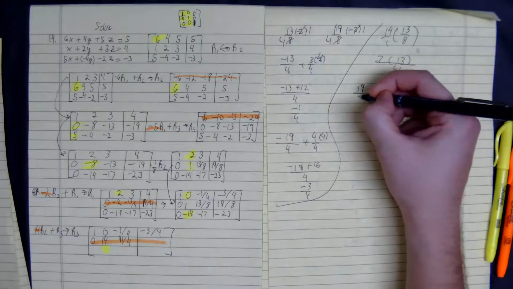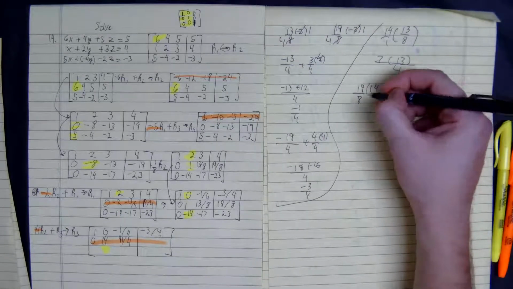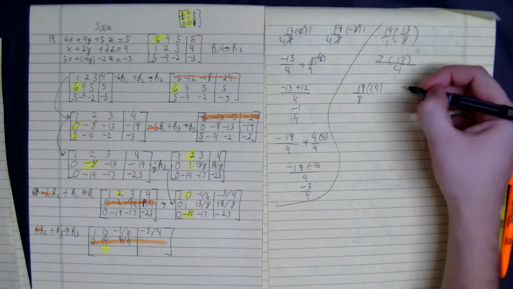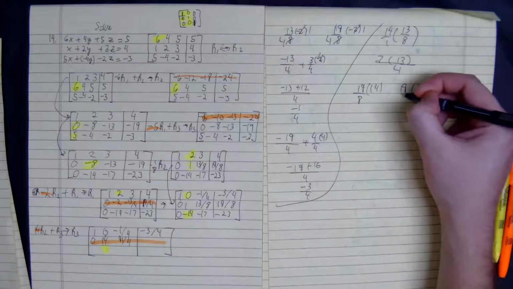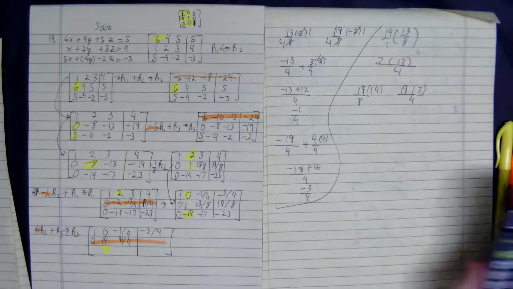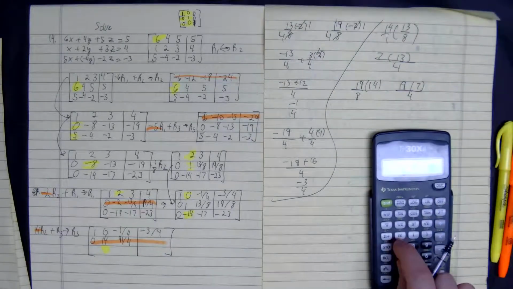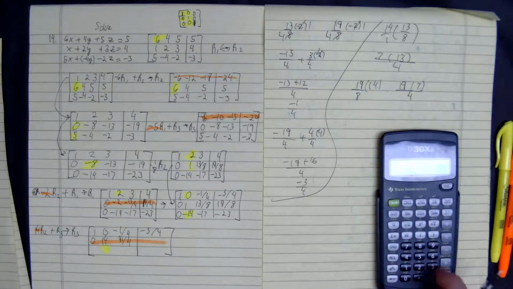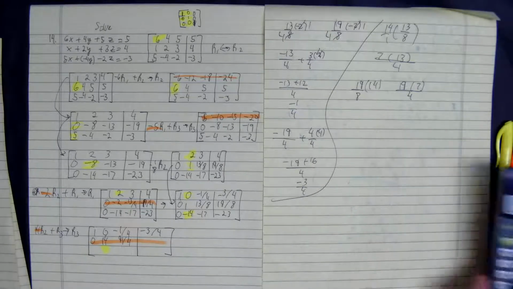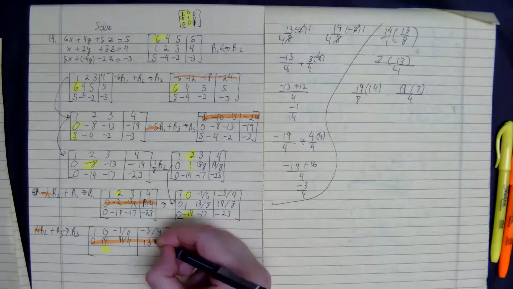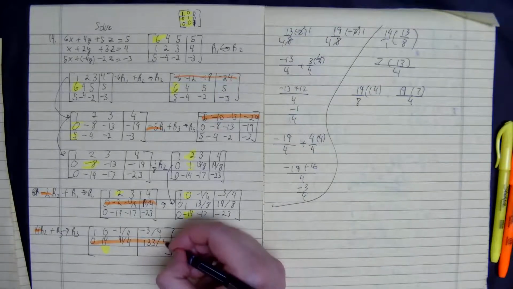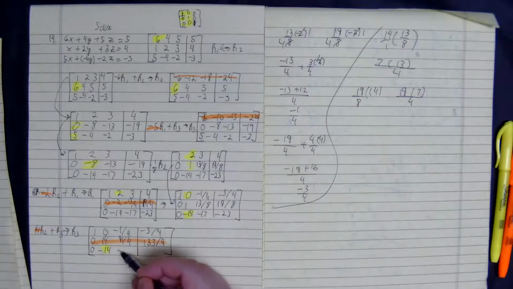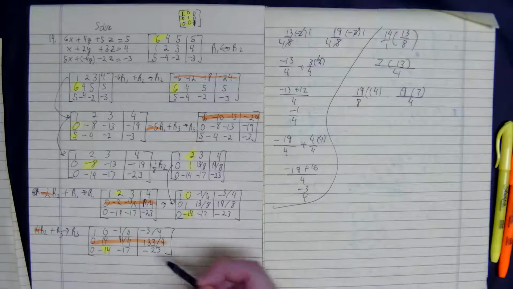The same thing, both share an even number, so it becomes 19 times 7 divided by 4. 19 times 7 gets you 133. 133 fourths. And you add it to 0, -14, -17, -23.